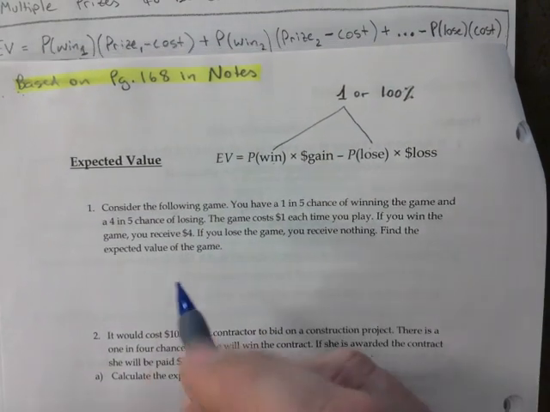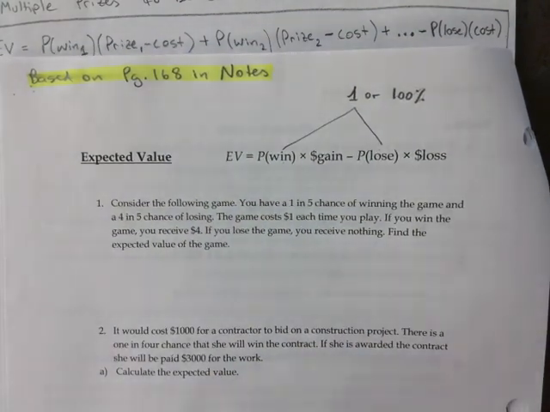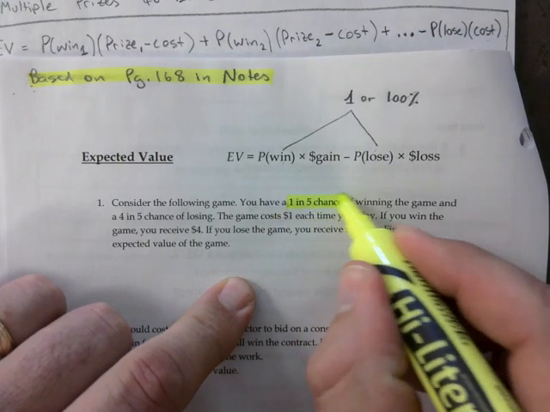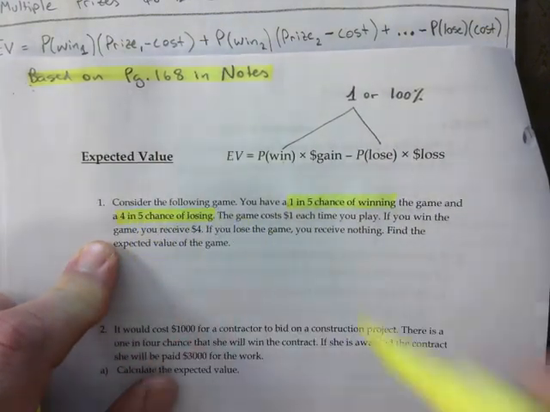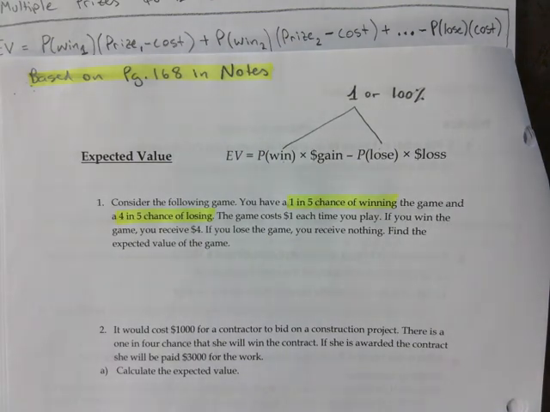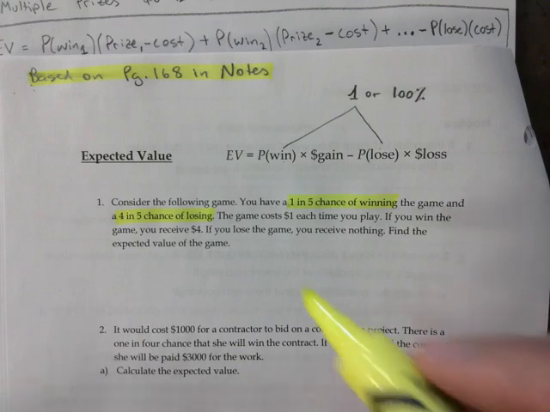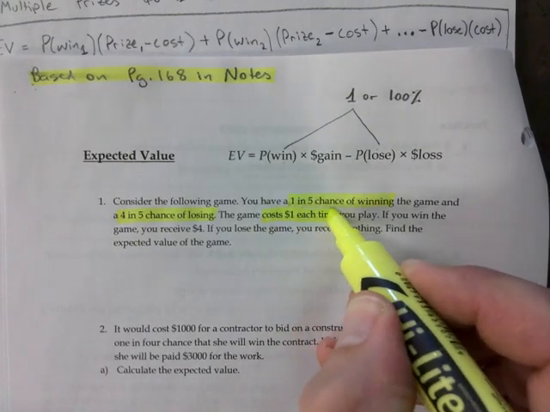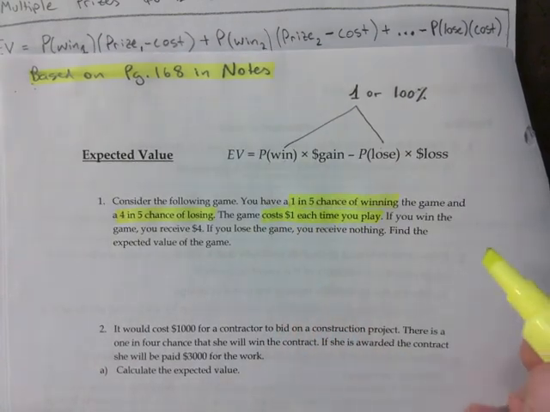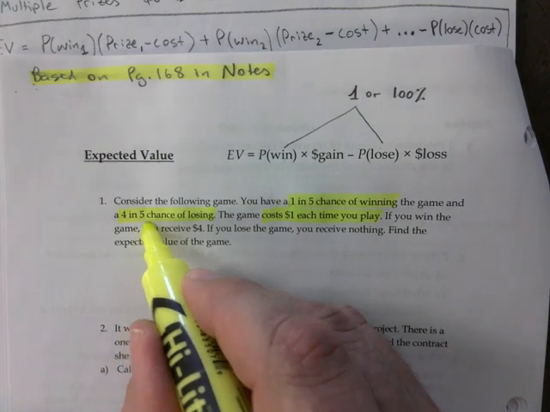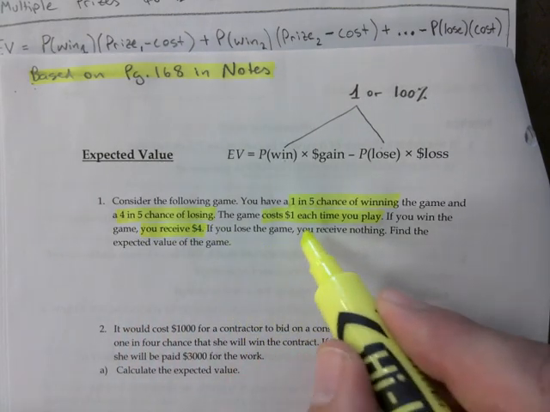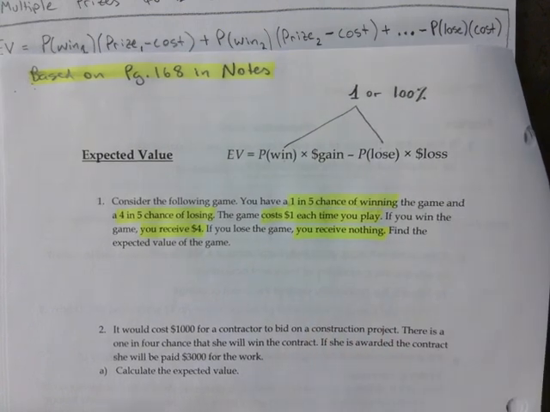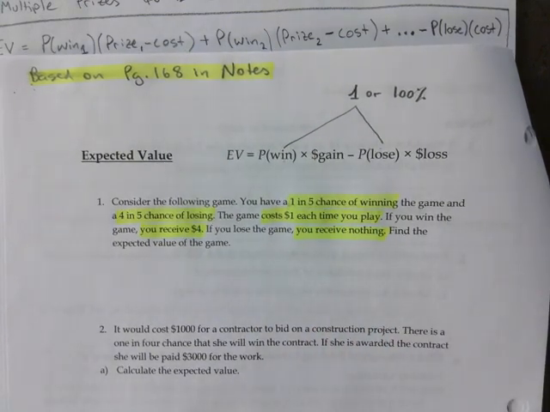Okay, there we go. Let's start. Consider the following game. You have a 1 in 5 chance of winning. Obviously, there's a 4 in 5 chance of losing. I did not have to tell you that, but today we're going to take it easy, right? The game costs $1 to play. If you win, you receive $4. If you lose the game, you receive nothing, right? Find the expected value.